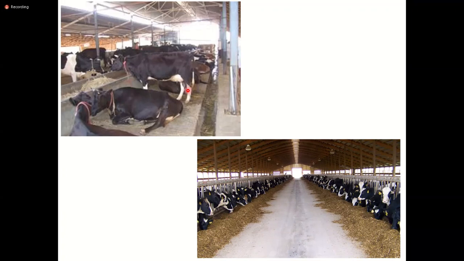vagina or the vulva area, or even the rectum, the tail area, and everything will be disinfected and dried very easily. But these are facing together. These are very close animals, but here you can see they are still facing together. Here the main thing is you can have only one central alley just to support the feeding process.